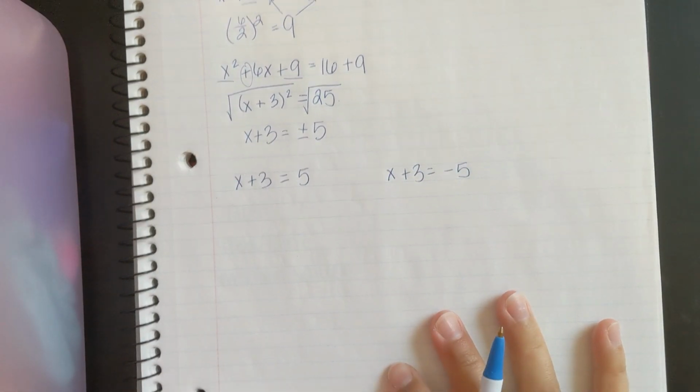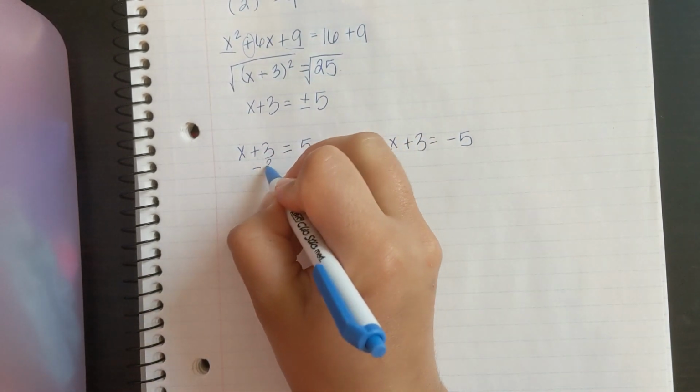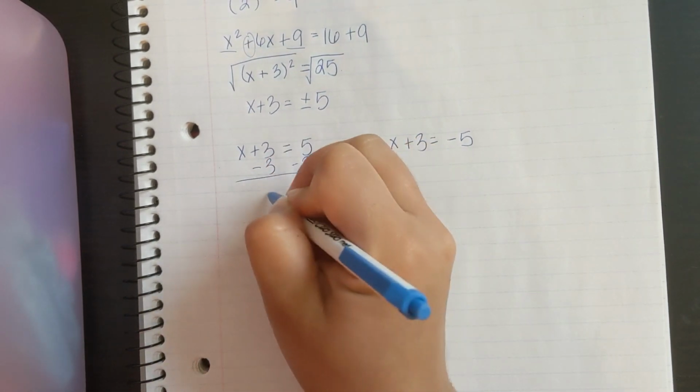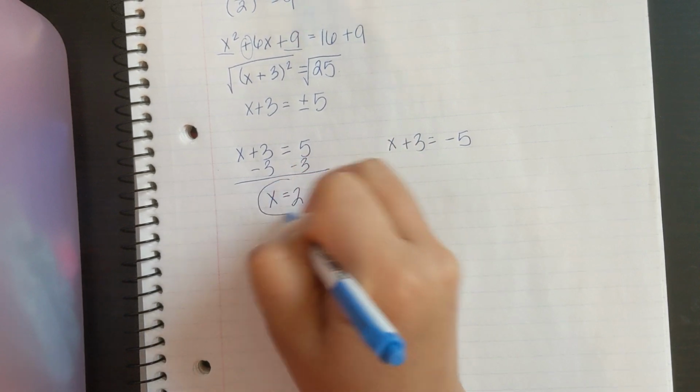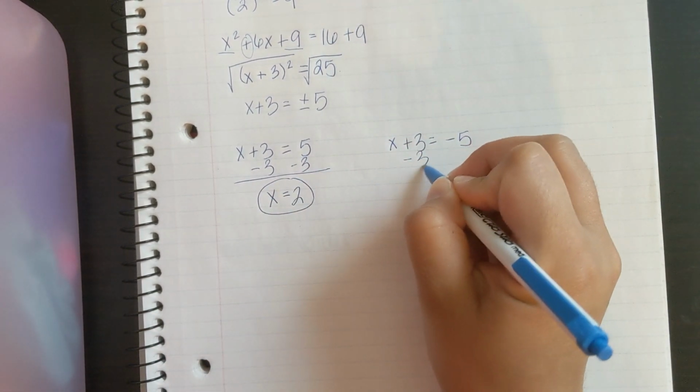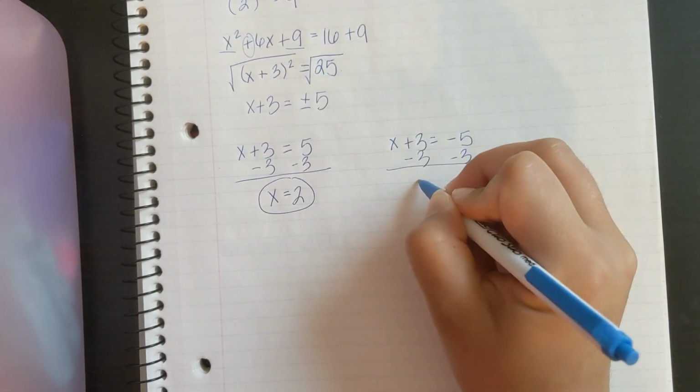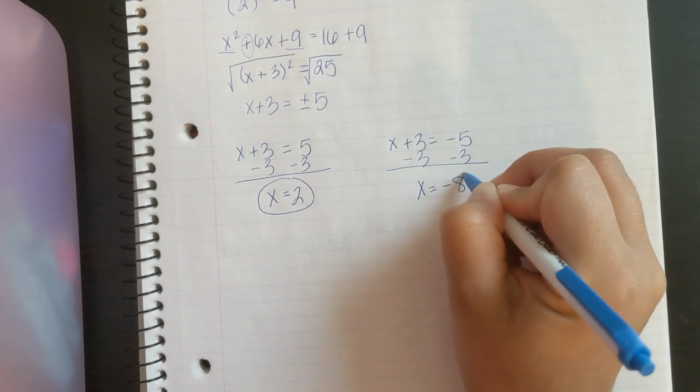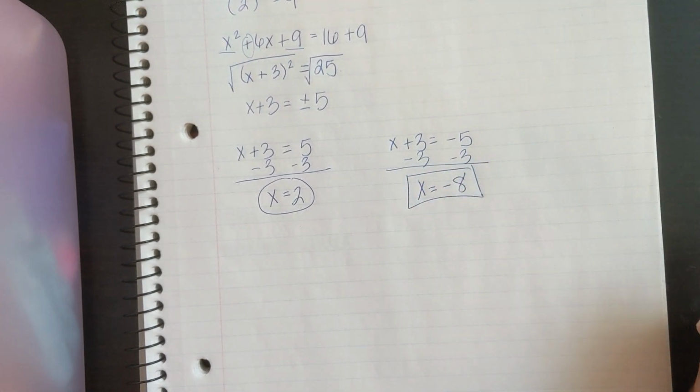I'm going to subtract 3, and I get x equals 2. And then over here, when I subtract 3, I get x equals negative 8. Just be careful of those positives and negatives.